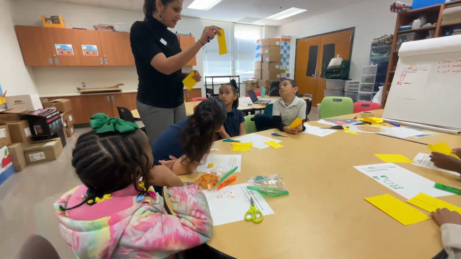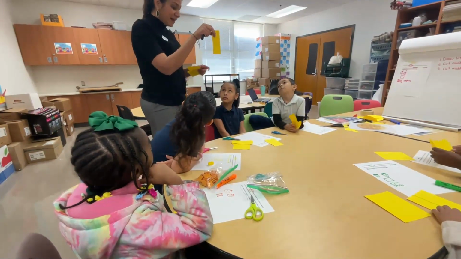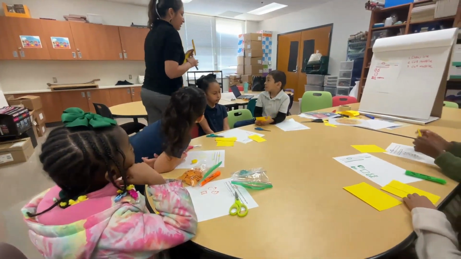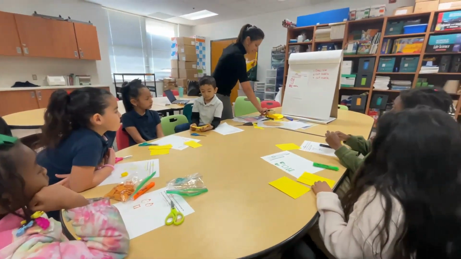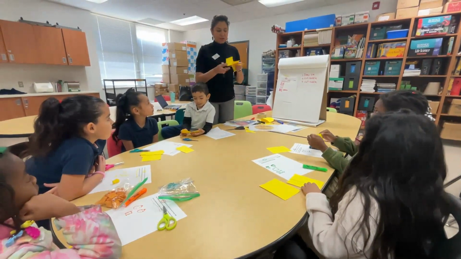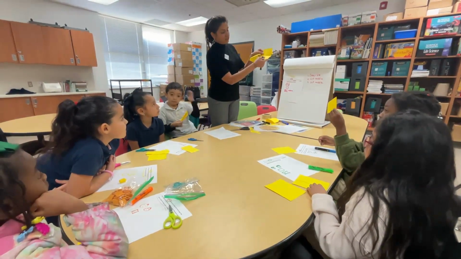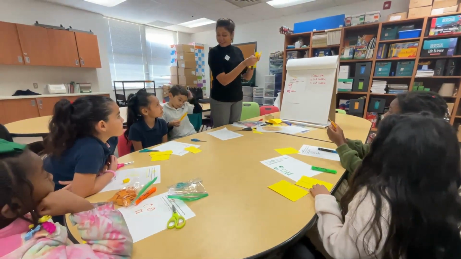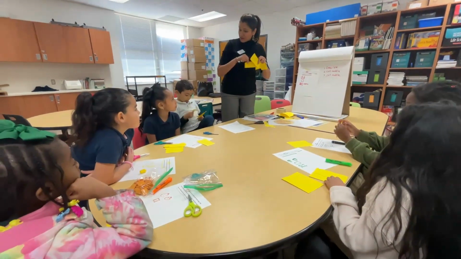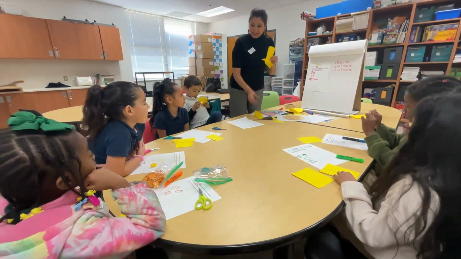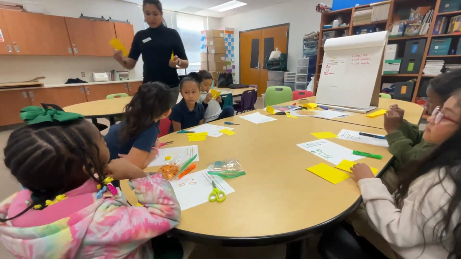Yeah. No. Yeah, look. But instead of cutting it, group 3, you guys folded it this way. She folded it this way. So there's actually different ways to make halves. Isn't that cool? So you also have 2 halves.